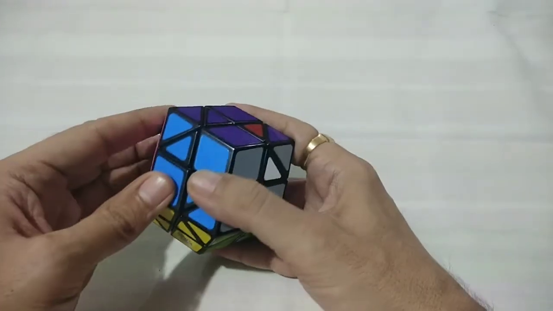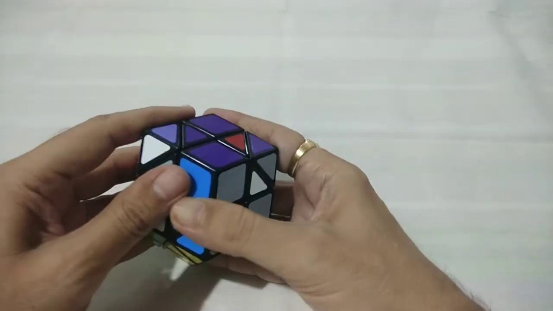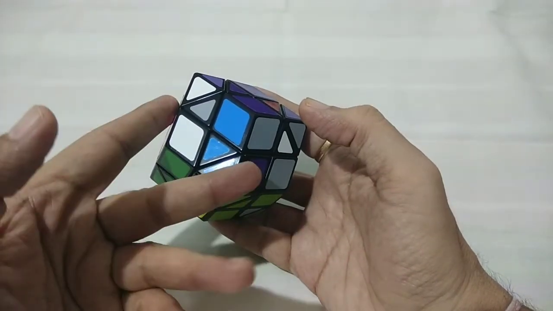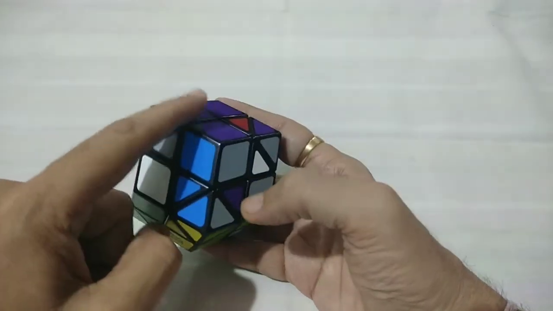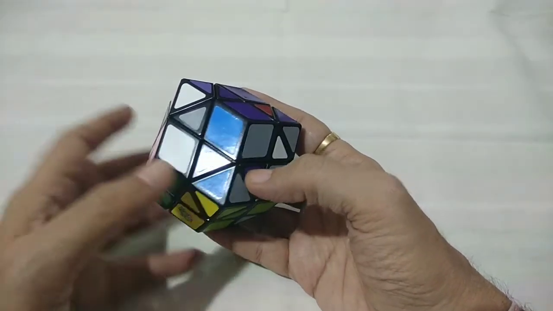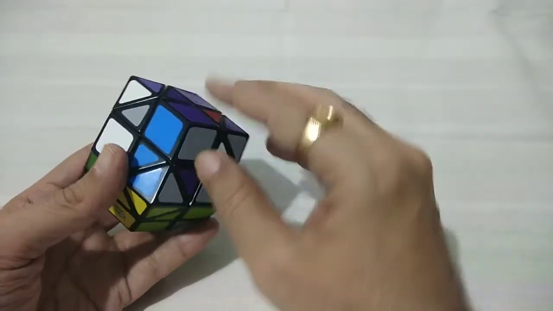So what we'll do is first we'll bring this up. So we'll replace, it will be swapped with this, and this also will be swapped, but we can solve it later on. So first we'll swap these two.